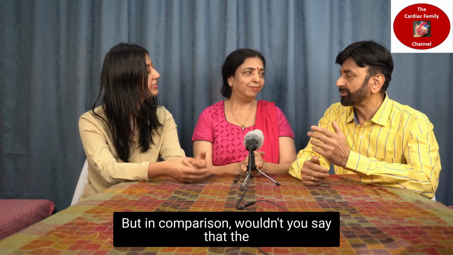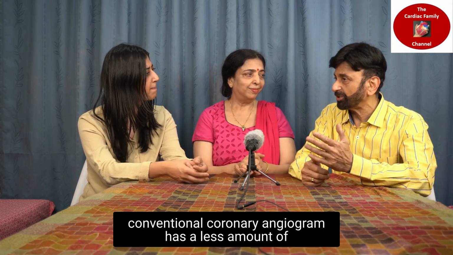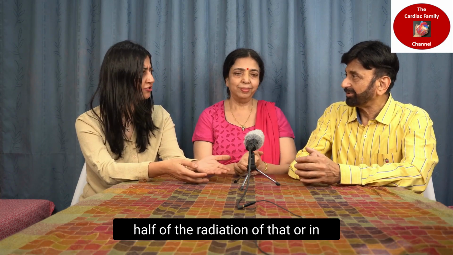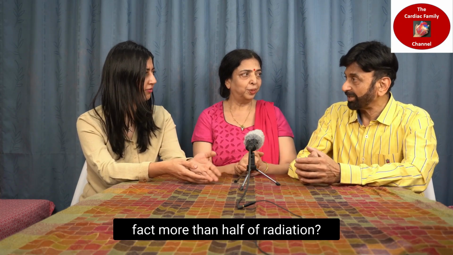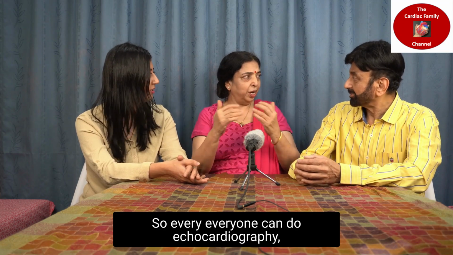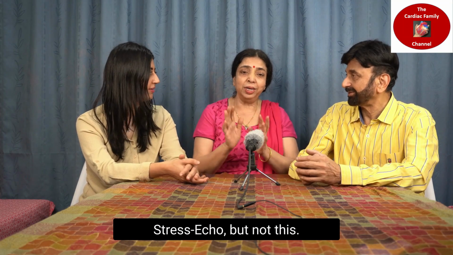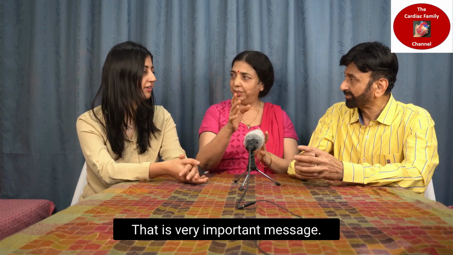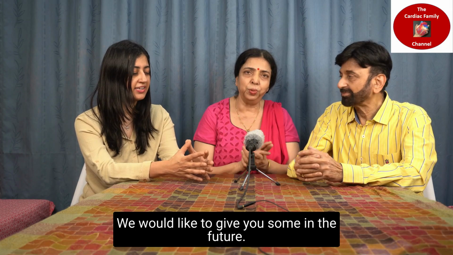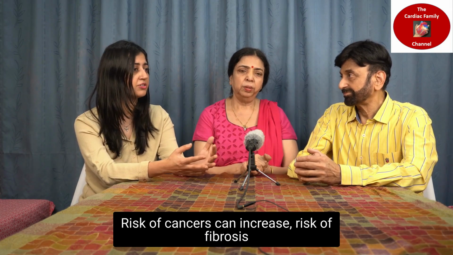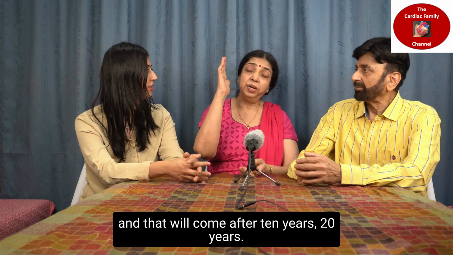But in comparison, wouldn't you say the conventional coronary angiogram has less radiation than CT? Less than half of the radiation, yeah. So every year one can do echocardiography or stress echo, those are physiological and quite safe these days. That is a very important message, because radiation has its harm in the future. Risk of cancers can increase, risk of fibrosis, risk of heart blockages, and that will come after 10 years, 20 years.